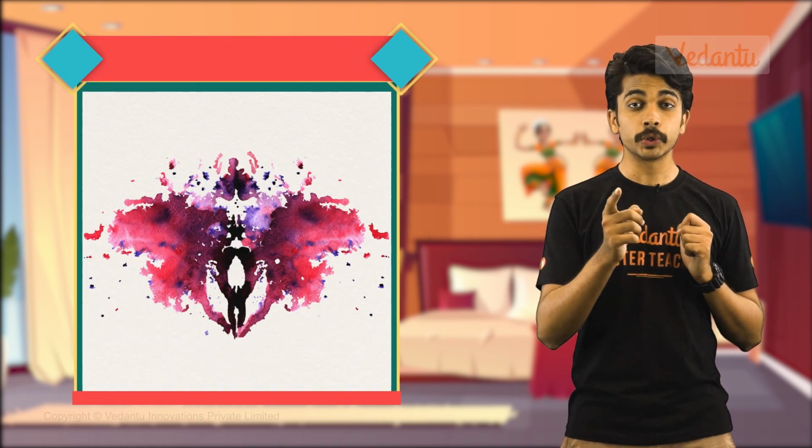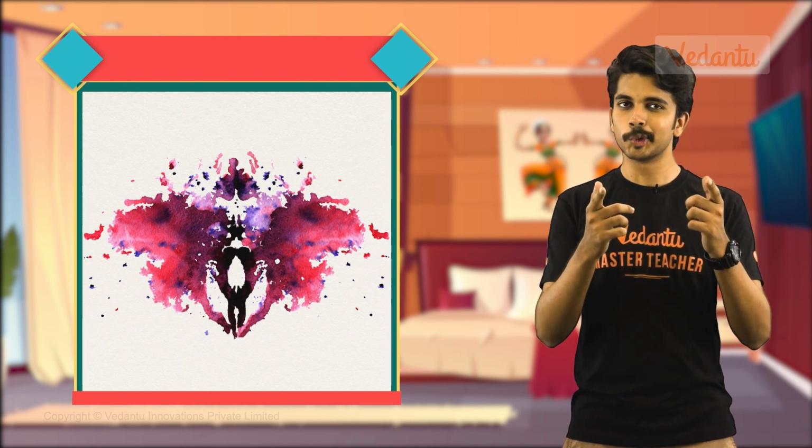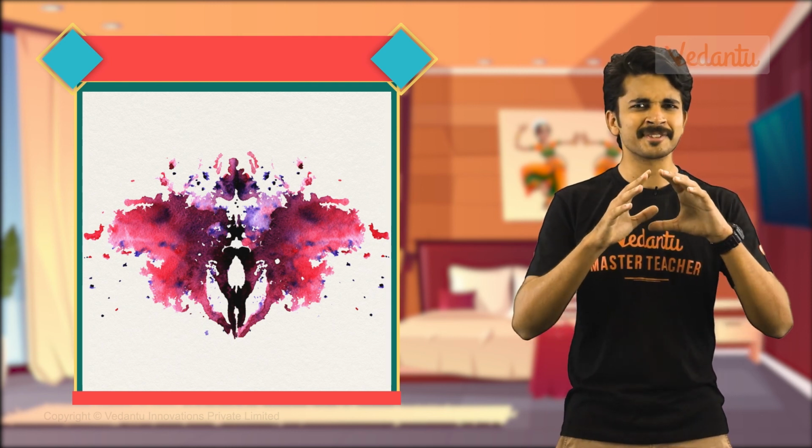Just try the ink blot exercise at home to create some beautiful works of art. All you need is some ink or paint and a piece of paper. You too could end up with some stunning results like these.